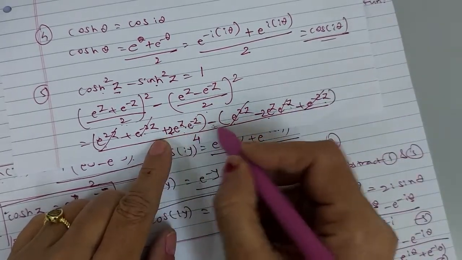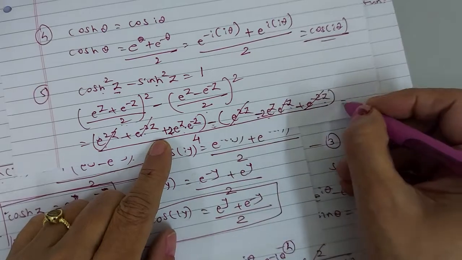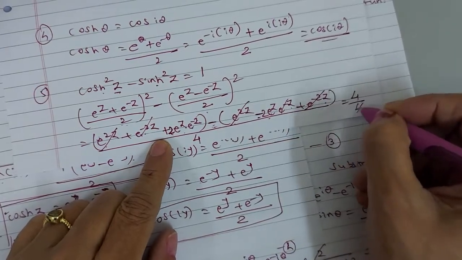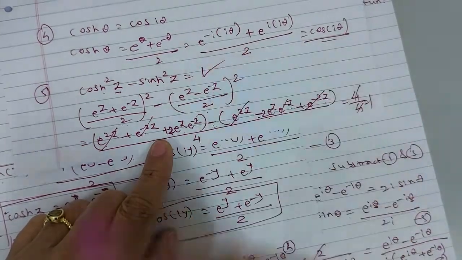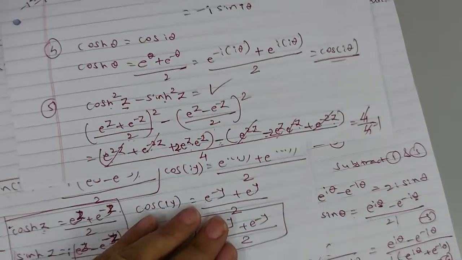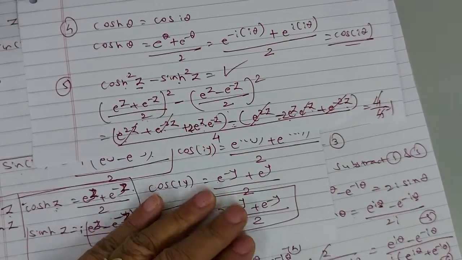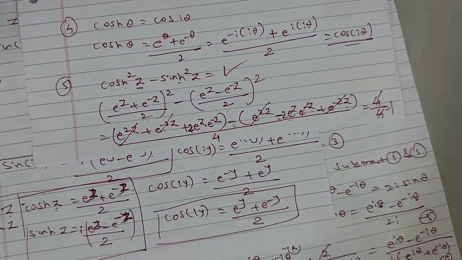This plus 2 and minus of minus 2 will become 4. So 4 by 4 will be 1. So RHS is proved. This is the way we understand identity number 4. Clear? Now same way we'll do the normal trigonometric identity also, which is sine square theta plus cos square theta is 1.